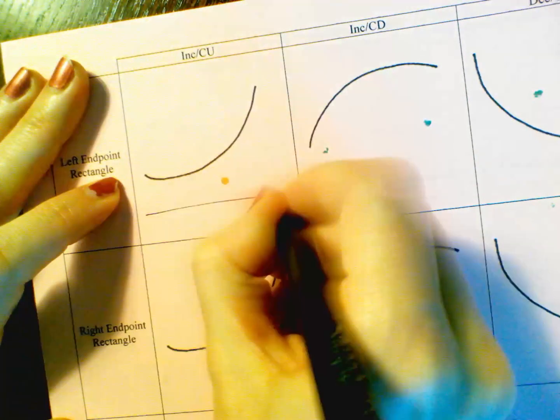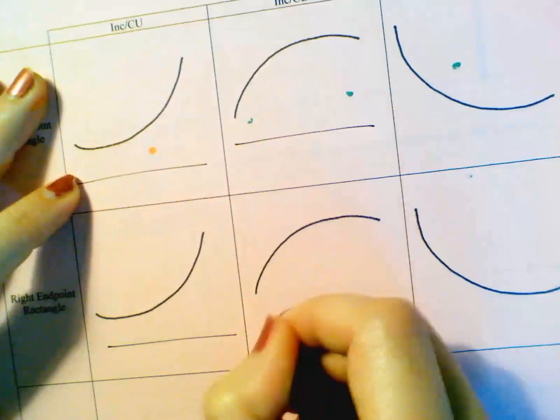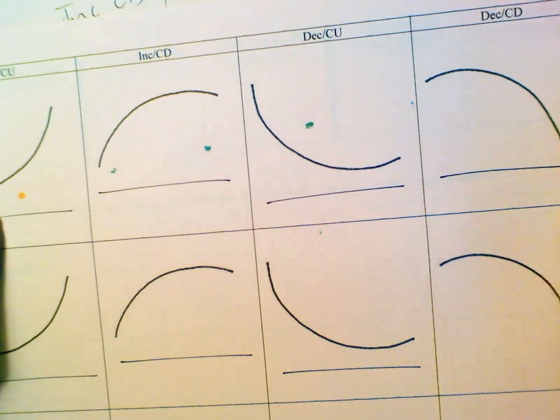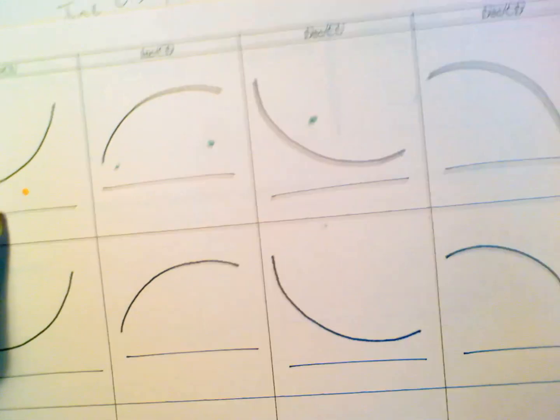So I'm going to go like this. All right, I meant to do this before I started. I'm just drawing a little x-axis everywhere. Yeah, this part for sure, guys, you could skip over.